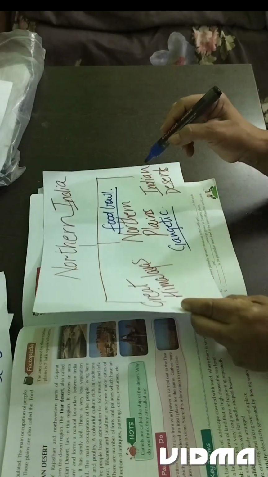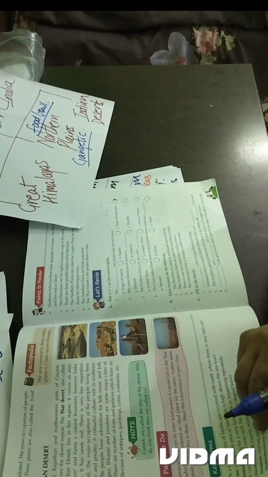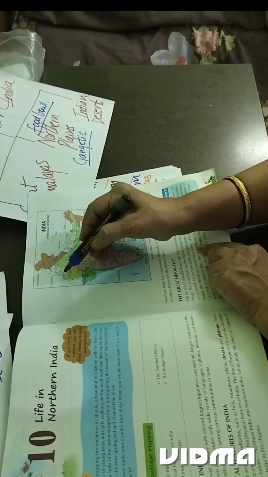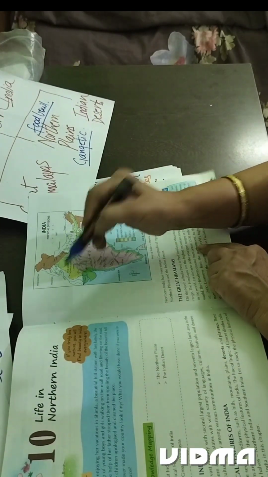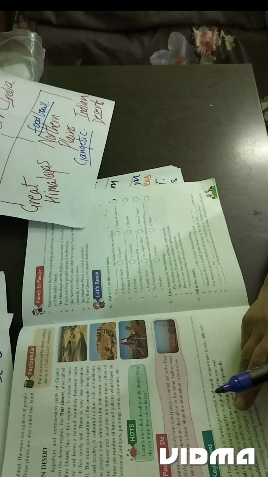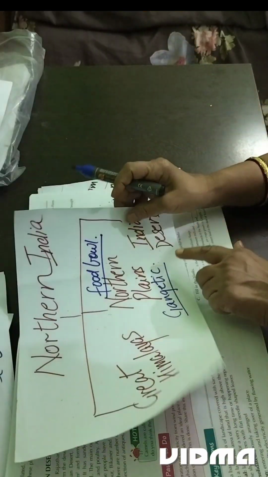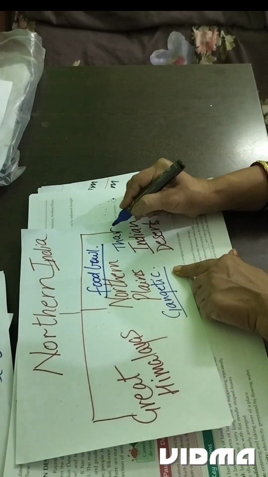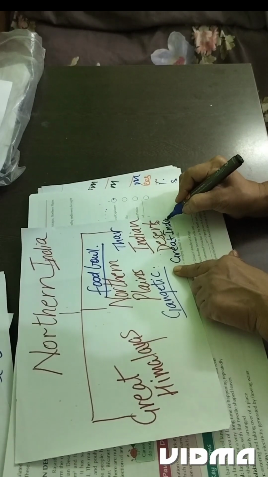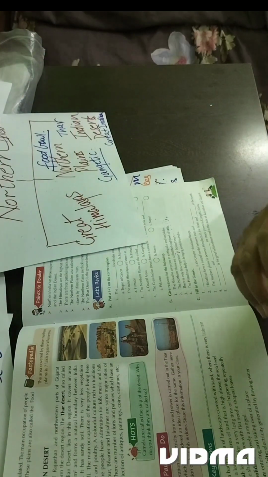Now let us come to our Indian desert. This will include the state of Rajasthan and only northwestern parts of Gujarat. See over here, this yellow area that you see, this is the desert area. So Rajasthan and some northwestern parts of Gujarat are here. This is also known as the Thar desert, call it that or the Great Indian desert. It is one and the same. Okay. Now it forms a natural boundary between India and Pakistan.